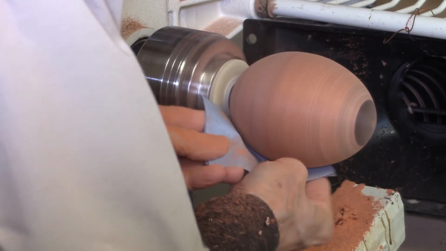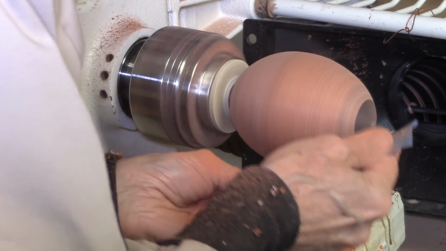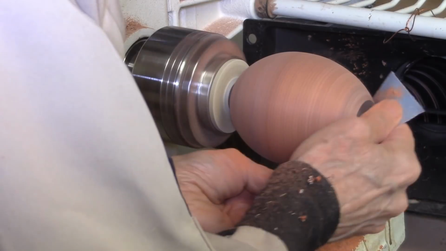At this point I sand the egg, starting usually between 150 and 180 grit paper and go all the way down to 400 grit.